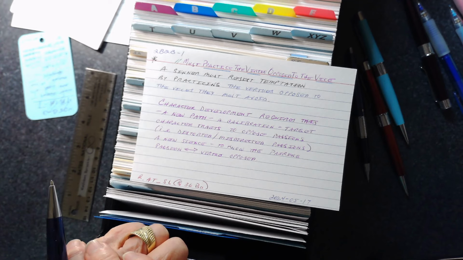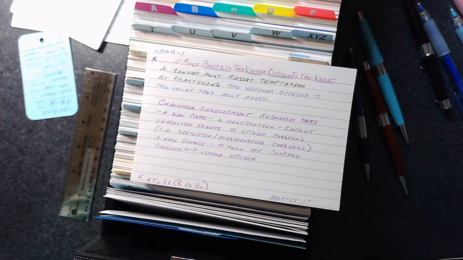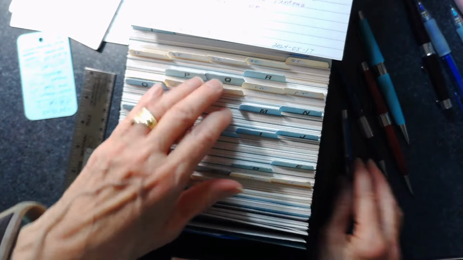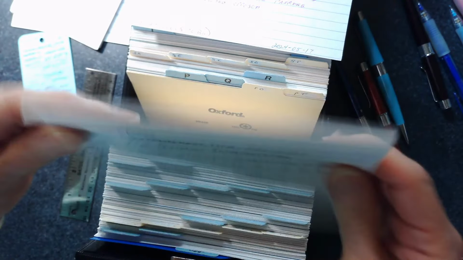I have to make sure I tempt my creative mind by actually reading these other cards and saying, whoa, what have I got there?